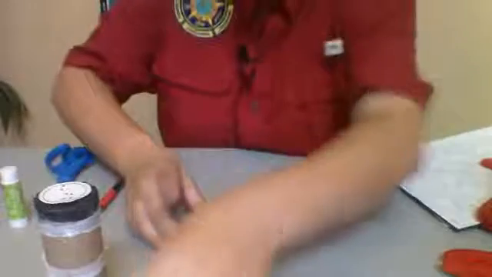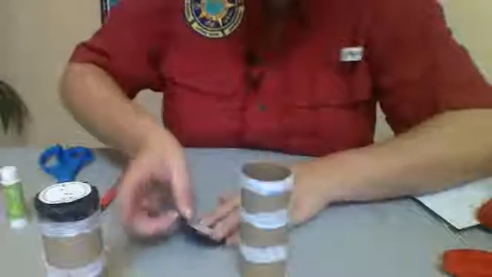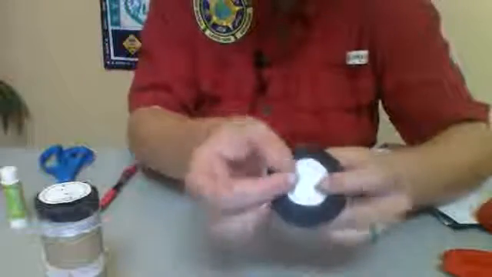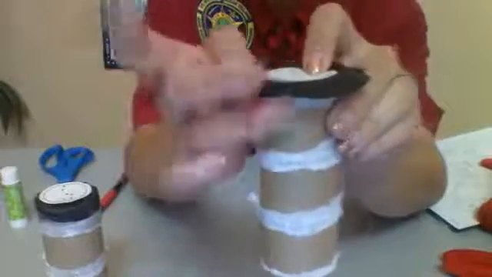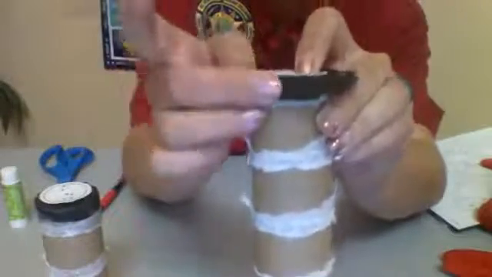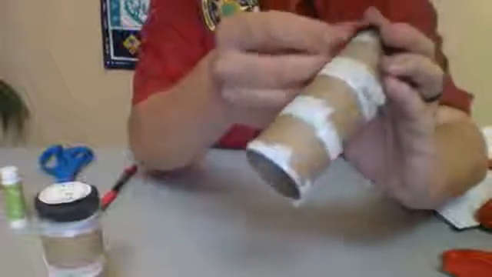All right, so what you want to do is center that around, and then you're going to push your flaps. See how they're up right now? I'm going to push it down on the side of the toilet paper tube, and then I'm going to tape. You can tape around, you can tape up and down, however it works for you. You're going to tape all the flaps down around your toilet paper tube. So here I go, trying my best.